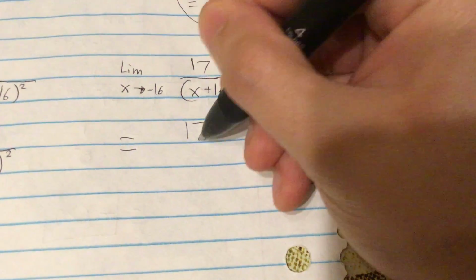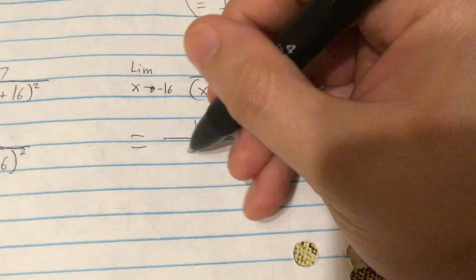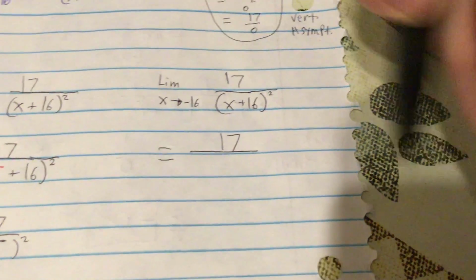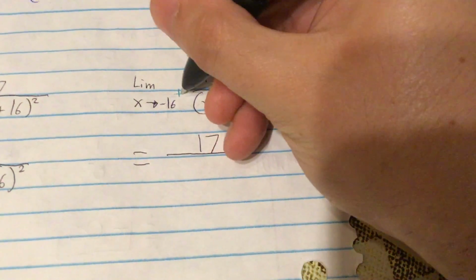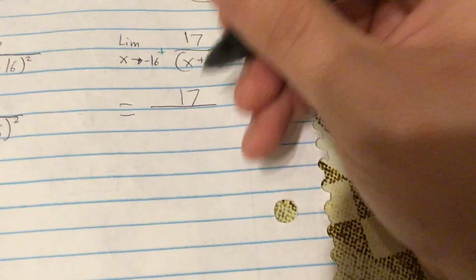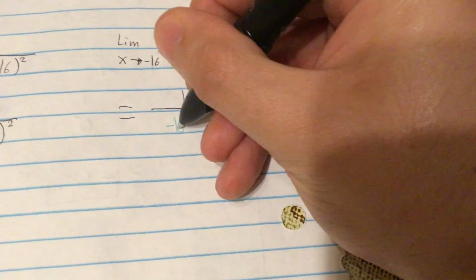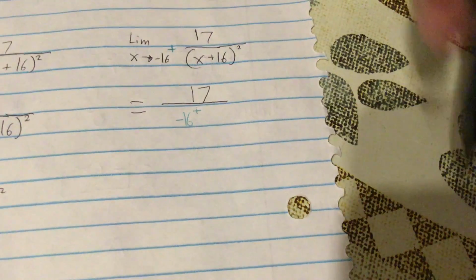Okay, well now let's do 17 over the, we're applying the right-hand limit now. So now I'm going to apply a number that's just barely to the right of negative 16.